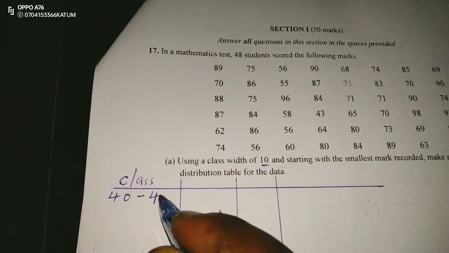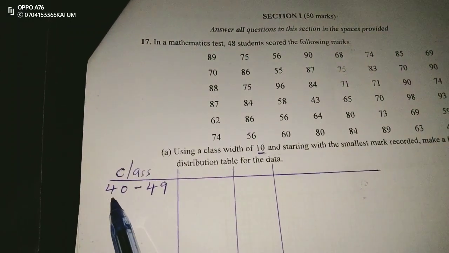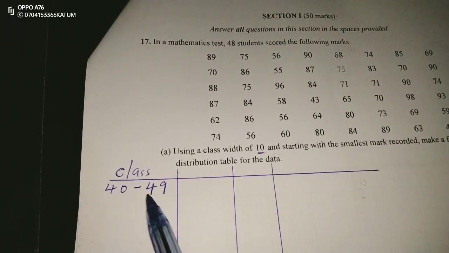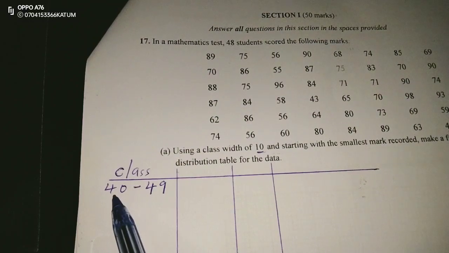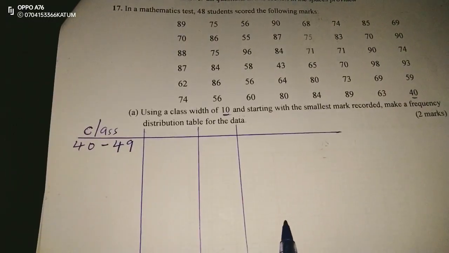Then I go up to 49 inclusive. The class width is 10 because the upper limit is 49.5 and the lower limit is 39.5. The difference is 10. Therefore, that is a class width of 10.